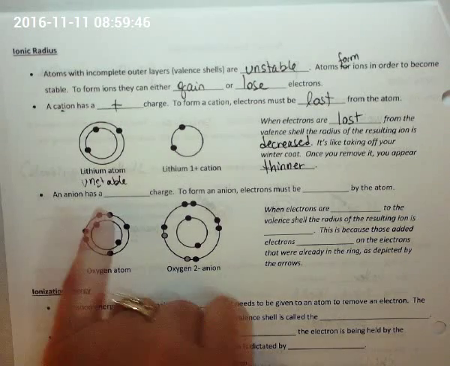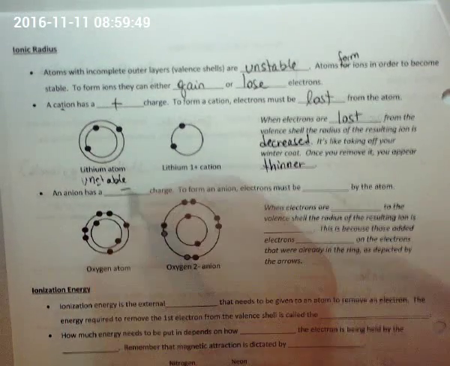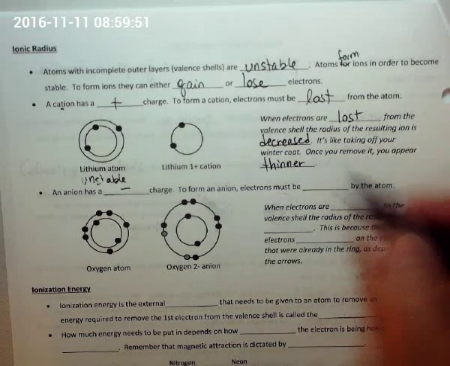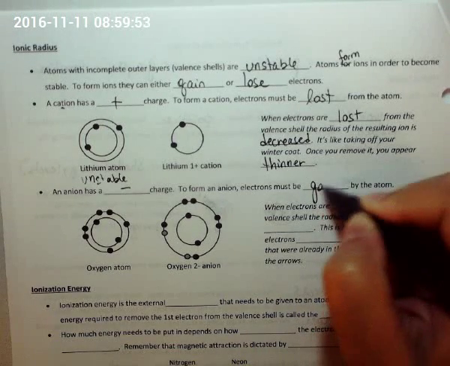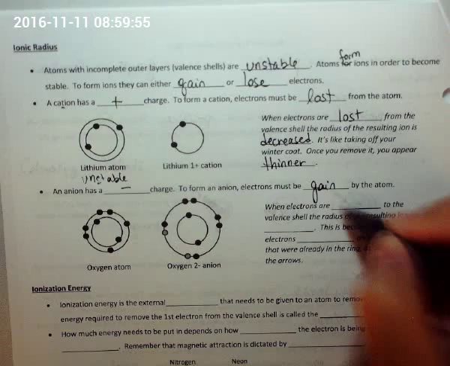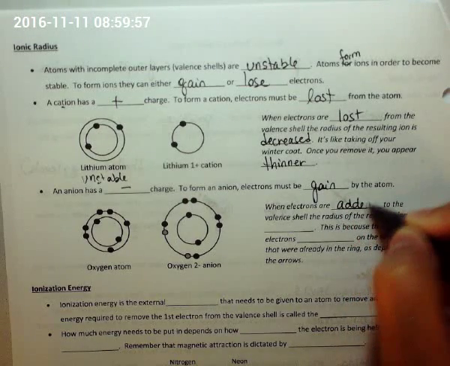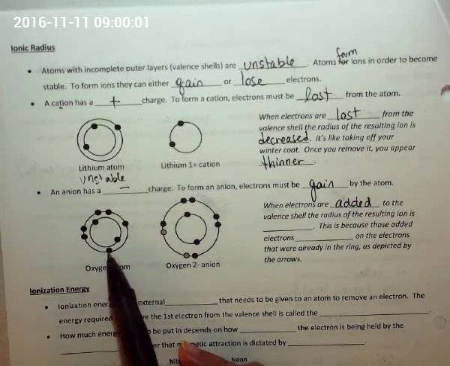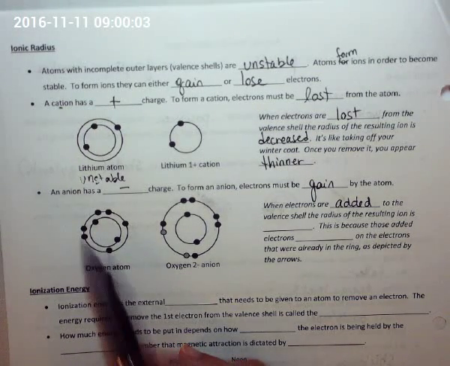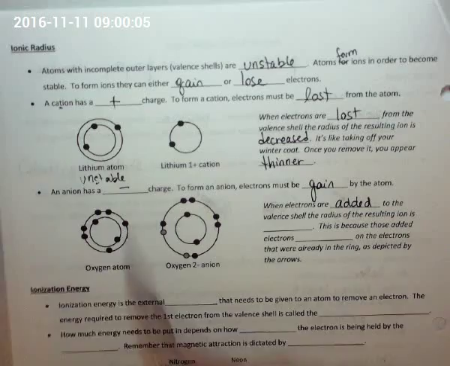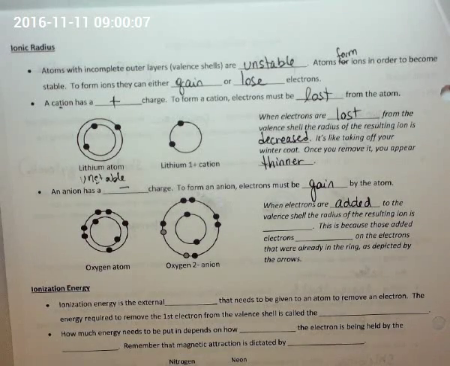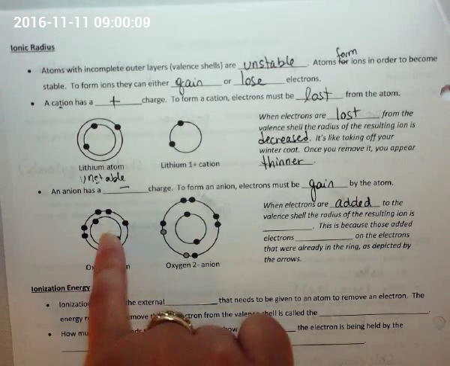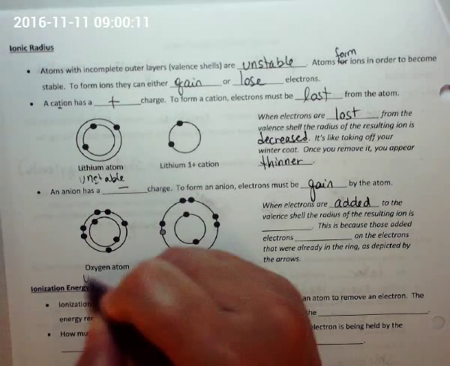What about an anion? What kind of a charge does that have? Negative charge. To form an anion, what must you do? Gain electrons. When electrons are added to the valence shell, right? So in this particular case, oxygen. Take a look at oxygen. How many electrons does it have right now? No, count it. 1, 2, 3, 4, 5, 6. What does it really want? Now, is it stable looking like this? No, this is unstable.